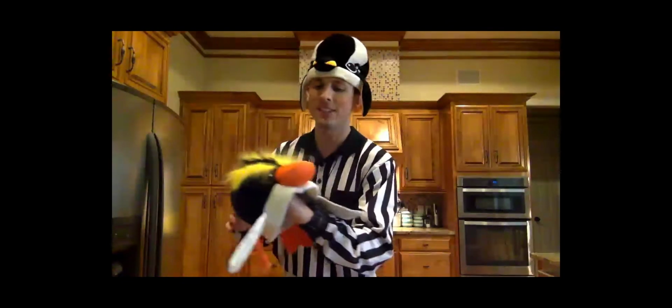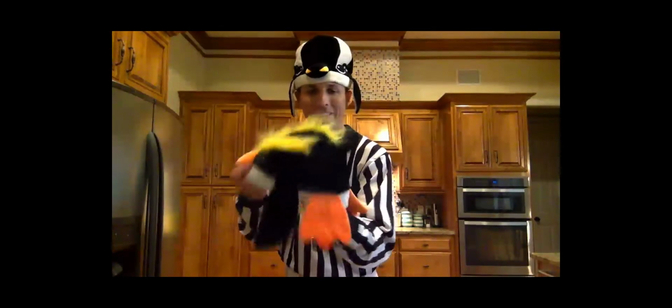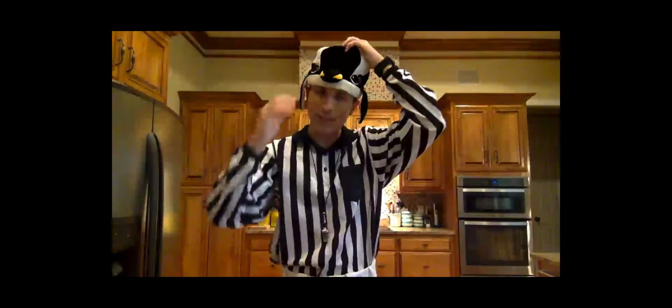Here's another penguin. So there are different types of penguins. This one's got some nice hair, a different penguin hat. But that is the penguin theory of taxation.